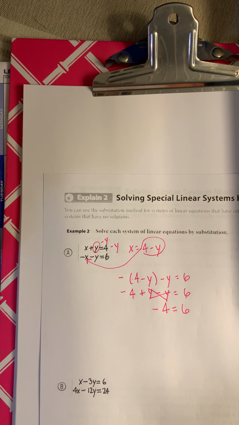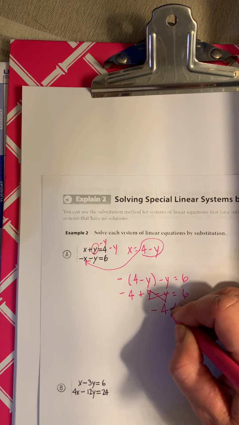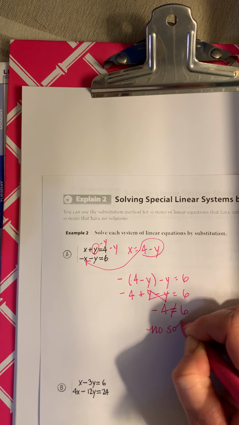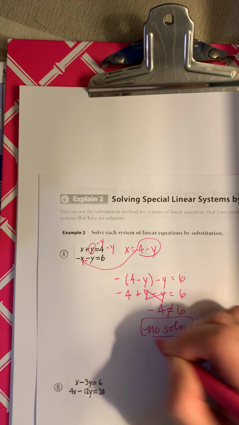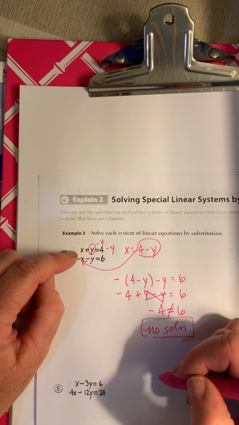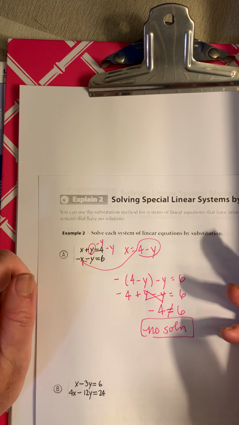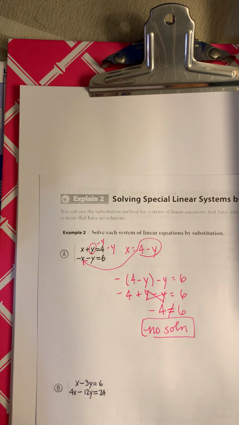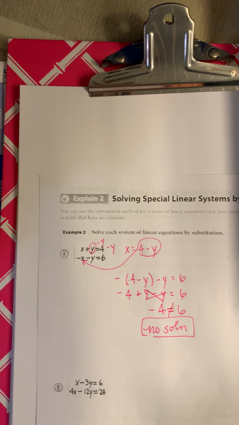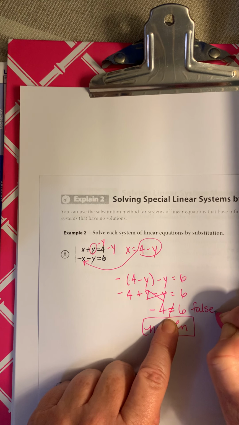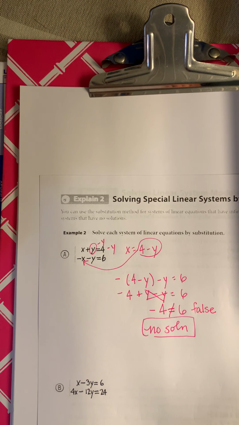Is that true? No, obviously negative 4 is not equal to 6. So this is a no solution. And what this means is that if I graphed these two lines, they would never touch. How do two lines never touch? They're parallel to each other. So this is one of the strange things that can happen. So if you get a false statement, then it's a no solution and you have parallel lines.